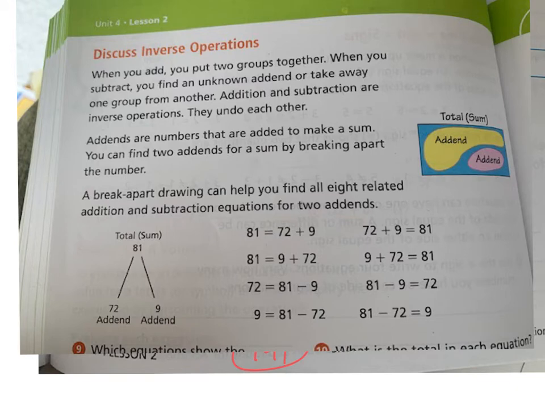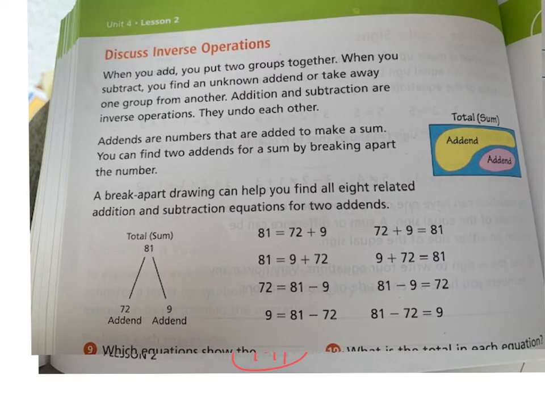So they're talking about when you add and you put two groups together, I'm right here, follow along with me. When I add or put two groups together, when you subtract, you find an unknown addend or take away one group from another. Addition and subtraction are inverse operations. They undo each other.